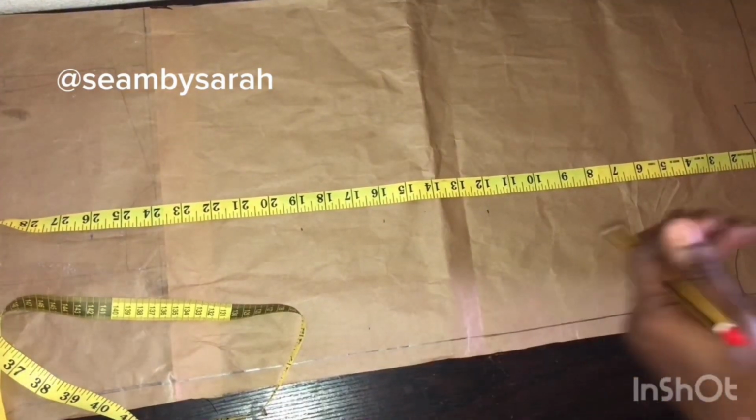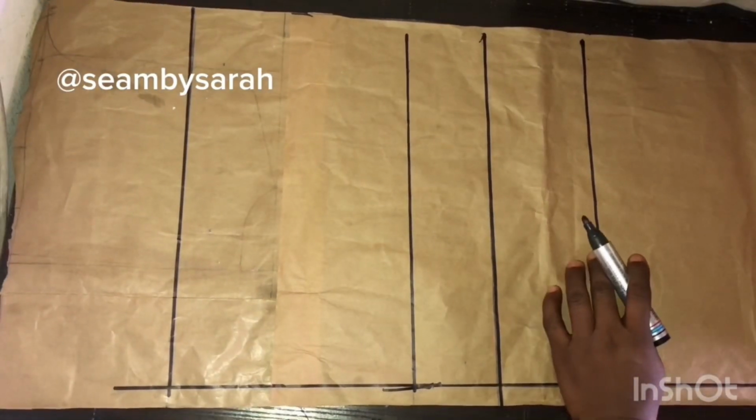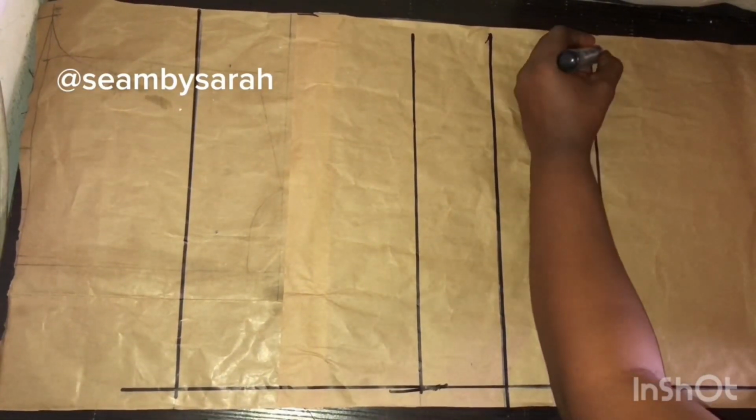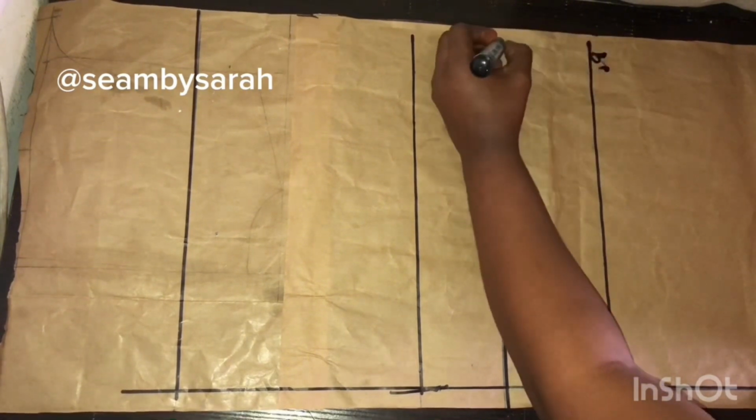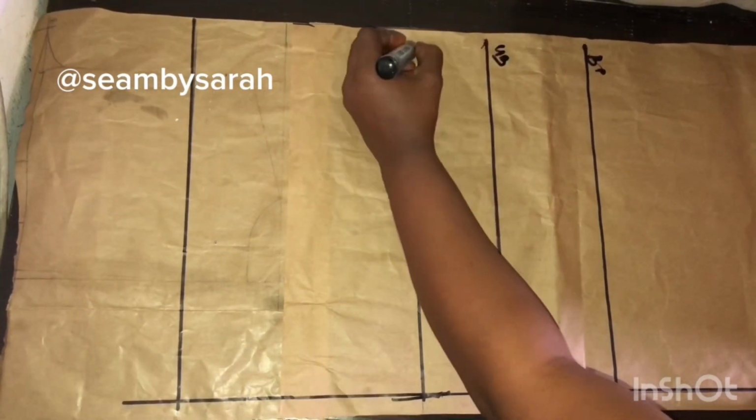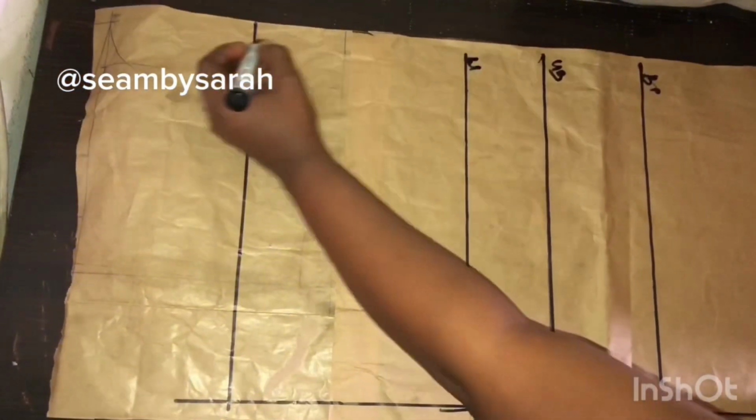I'll connect these lines together. I'm done connecting the lines together. It's always good to label your pattern. This is bust point, under bust, the waist, and my top length.